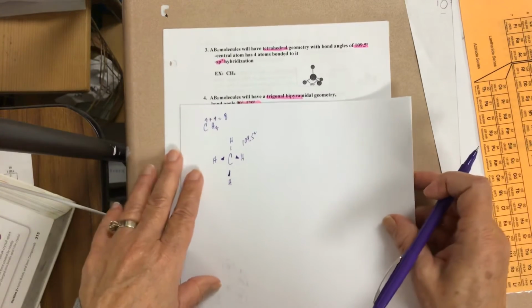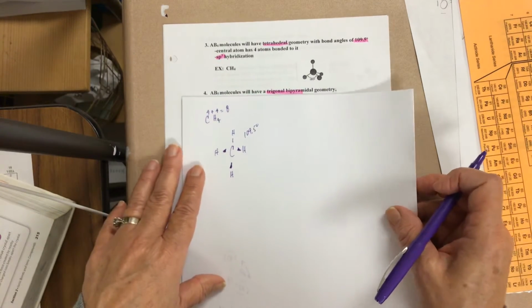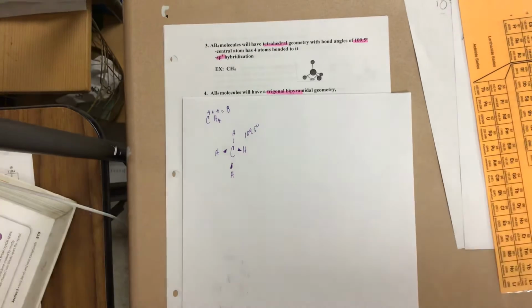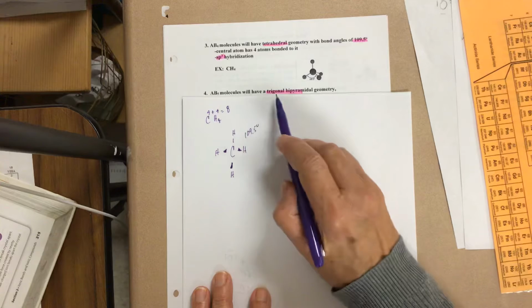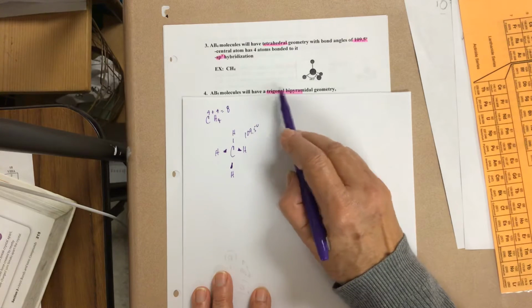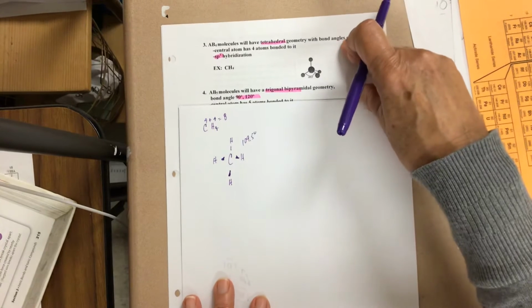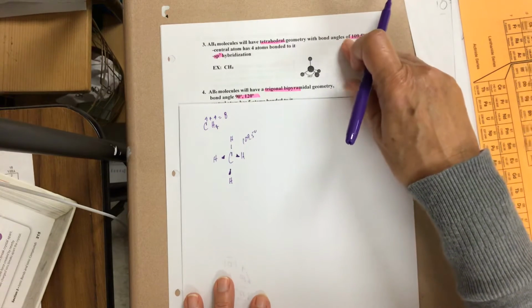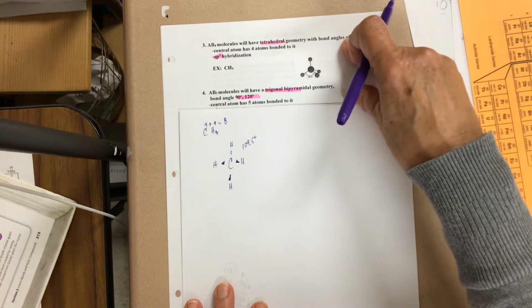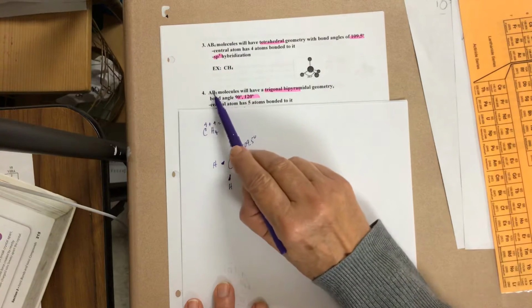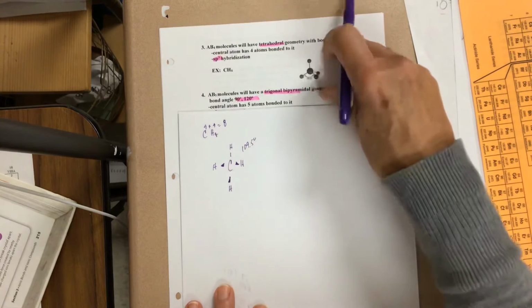Okay, our next example is an AB5 molecule. AB5 will have trigonal bipyramidal geometry. This one's easy to remember also. If you have 5 atoms bonded, tri means 3, bi means 2, so that gives you 5 atoms around it. You're going to have 2 sets of bond angles, 90 and 120. Once again, A is your central atom, B is your bonded, so you have 5 atoms bonded.